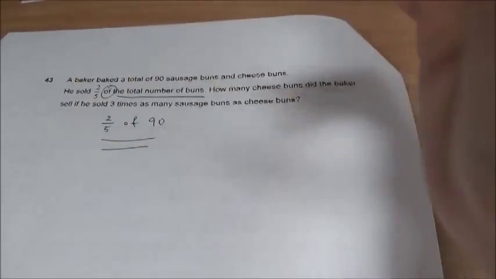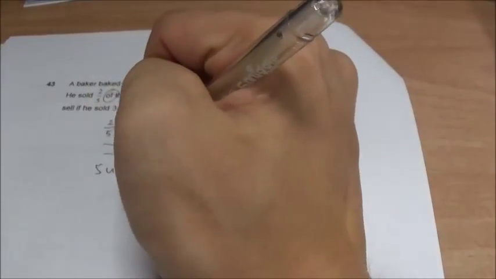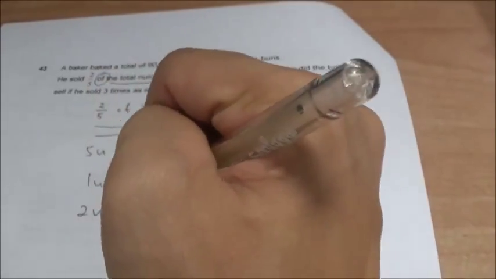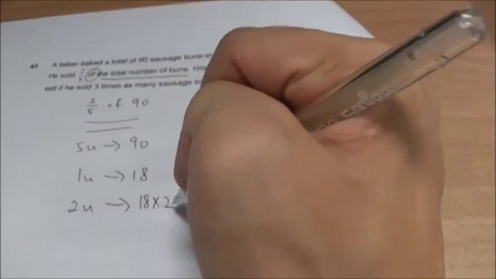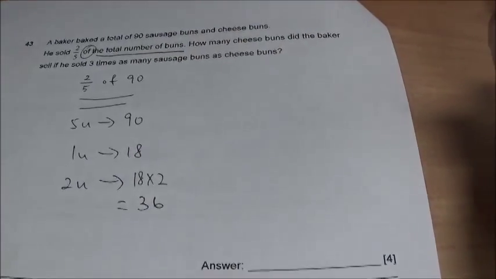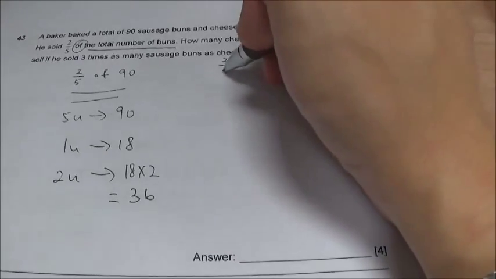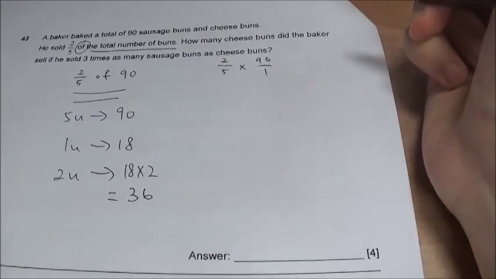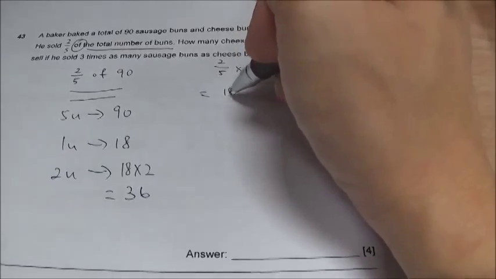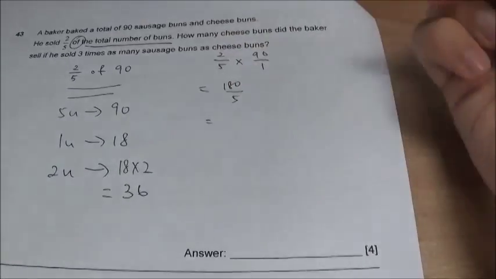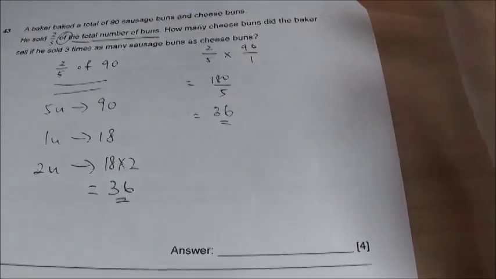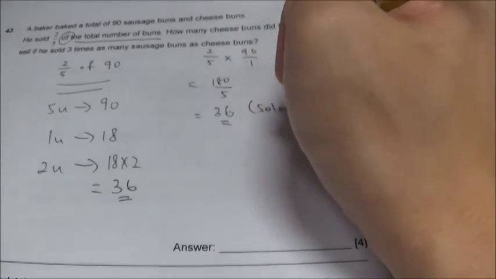Okay, there's 2 ways to do it. The first way, the units method, 5 units equals to 90. 1 unit is actually 18. So 2 units will be 18 times 2. Okay, and that should give us 36. So altogether, 36 buns were sold. Okay, another method is to use 2/5 times 90 over 1. Alright, and top times top, bottom times bottom, you will have 180 over 5. 180 you divided by 5, you will also get 36. Okay, that's the first part that we stopped at. So he sold 36 buns. So 36 buns were sold.